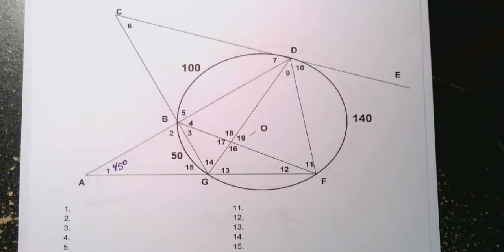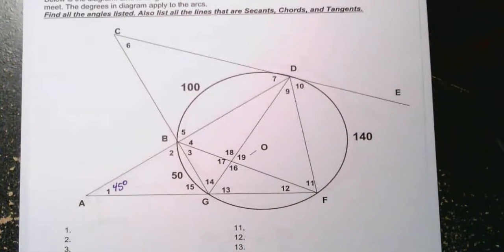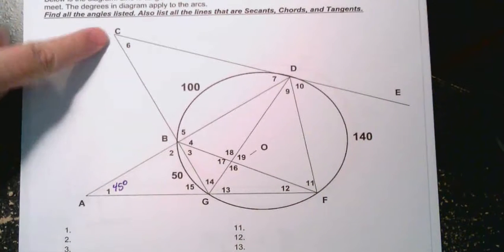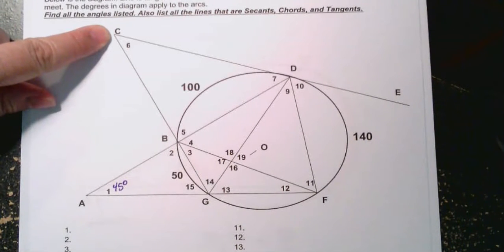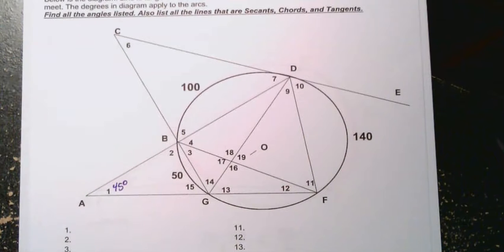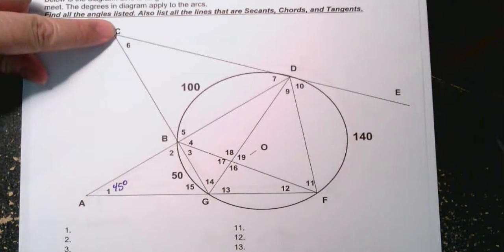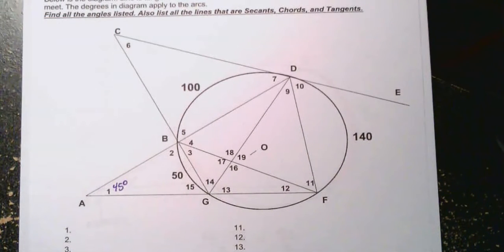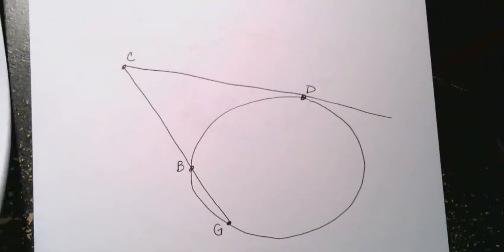All right, now, the next thing that occurs to me that I would like to find is this angle up here. It's another one that has its vertex outside the circle. So again, I divided it up into just what I need. I need this side and I need this side, and the arcs. So that looks like this.